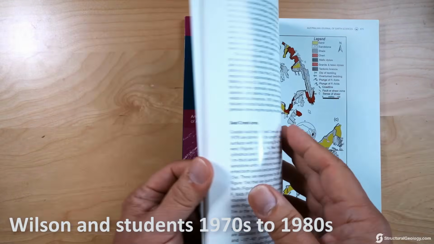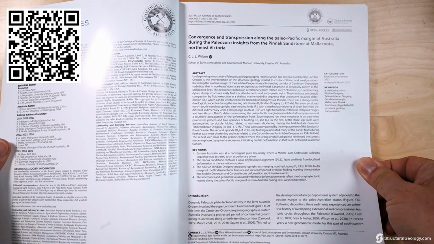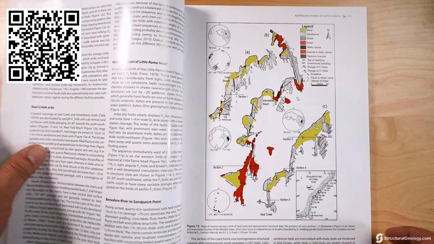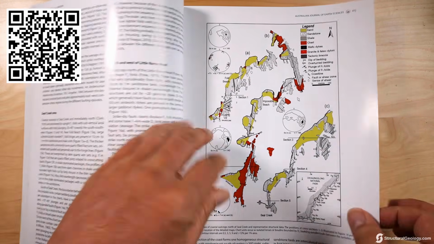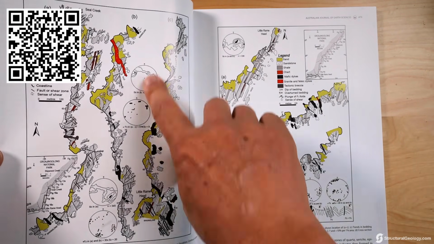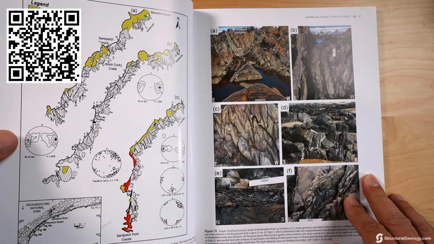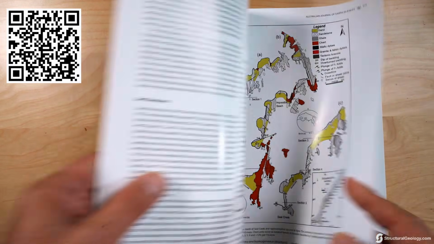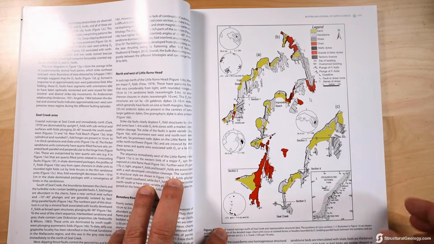Okay, this is a publication by Chris Wilson, who's been doing structural geology for quite a while. His plots, and in fact, they are probably his students' plots, were made in the late 70s, early 80s. If you look at the stereonets, they are all without grids. See, they're very clear, without grids. All of them are like that. So he's just published this in 2024. But these old plots from the late 70s and early 80s, they look like this.